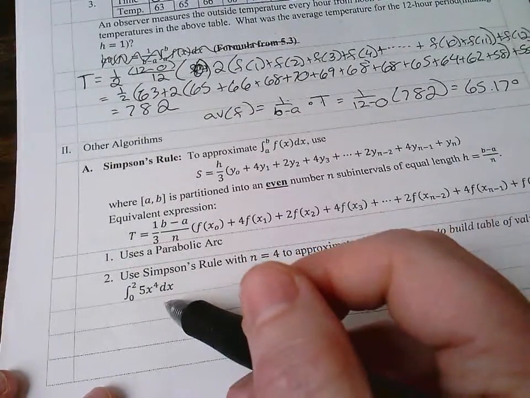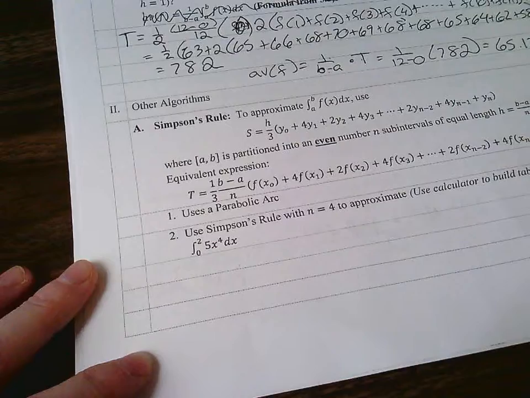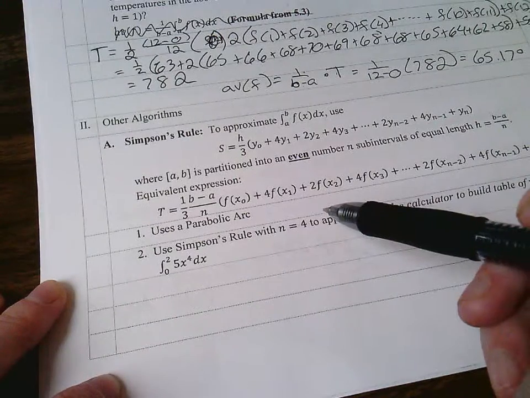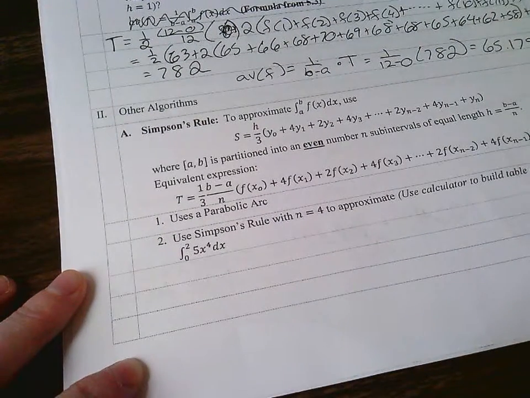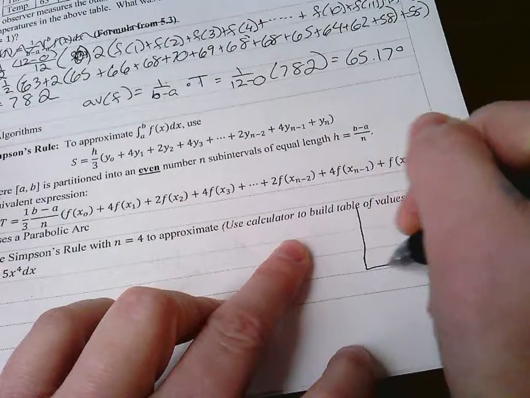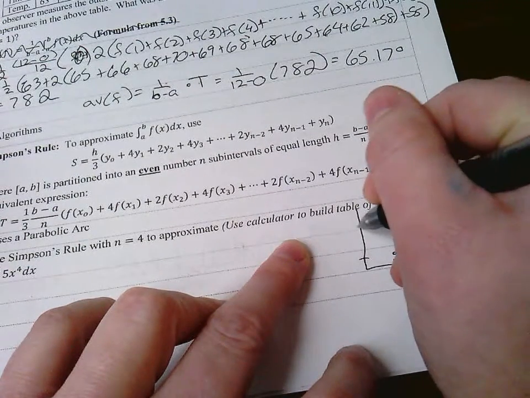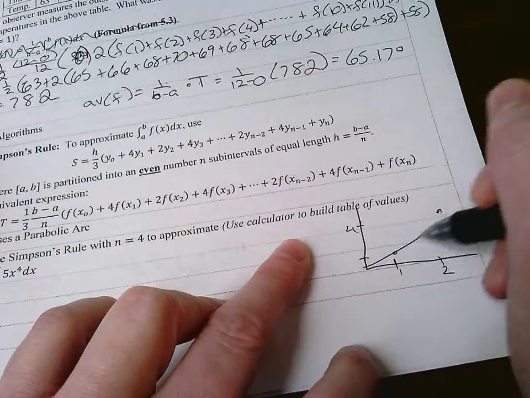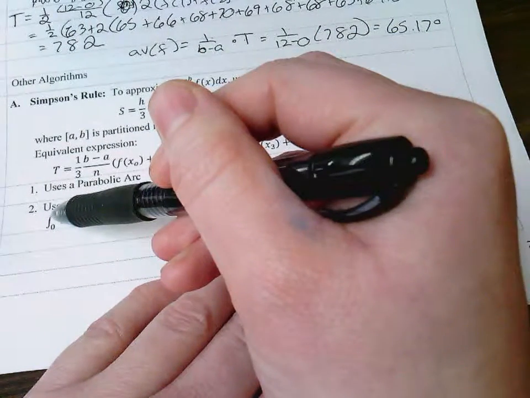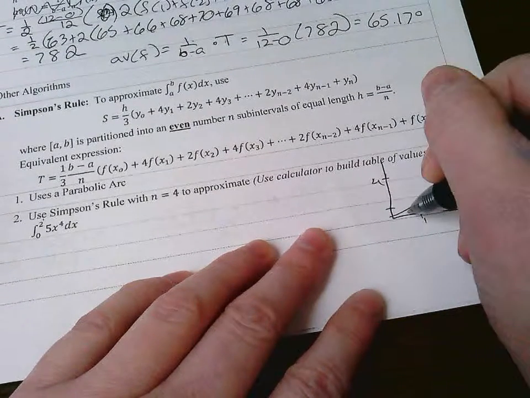So we've got 1 to 2. We're going to be going in n equals 4 units. So you've got 2 over 4, which is 1/2, so everything's going to be in 0.5s. Let me draw a graph over here. Here's 1, 2. We're drawing 4 rectangles. To do that, you go 2 divided by 4, which is 0.5. You could do this, but it's not always going to be that easy. So you're going in 0.5s.